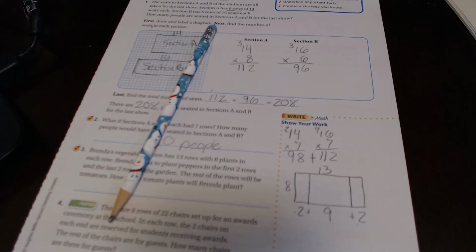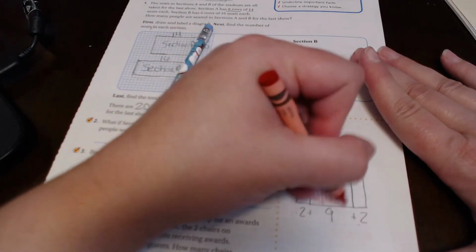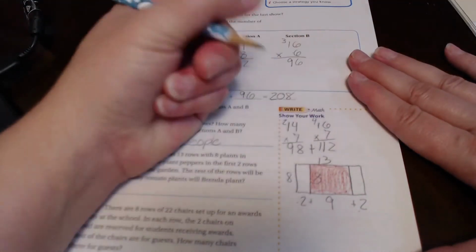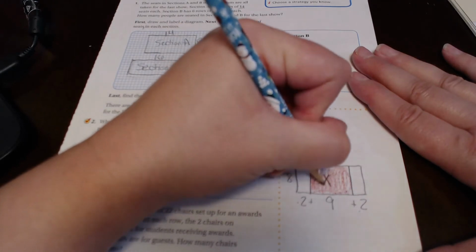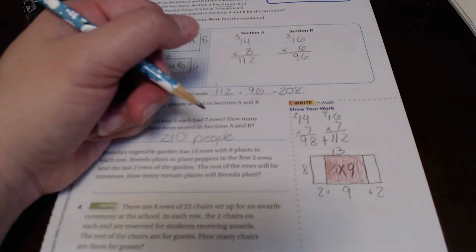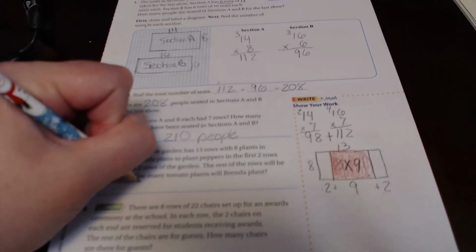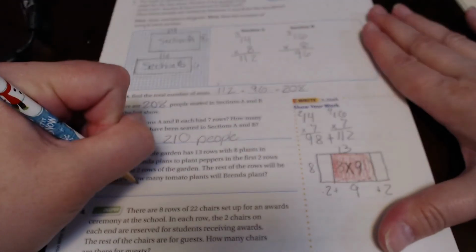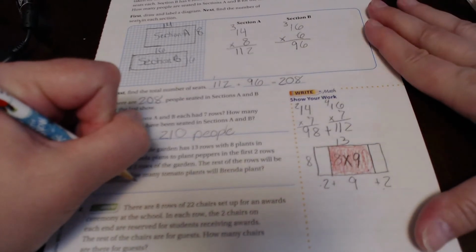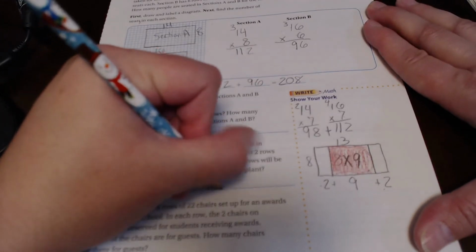That means to find the answer of how many tomato plants, I need this 8 because there's still 8 plants in each row, and I need to times it or multiply it by 9 because that's how many rows are in the middle. So 8 times 9 is 72 tomato plants.